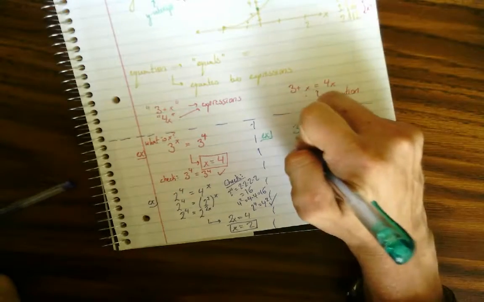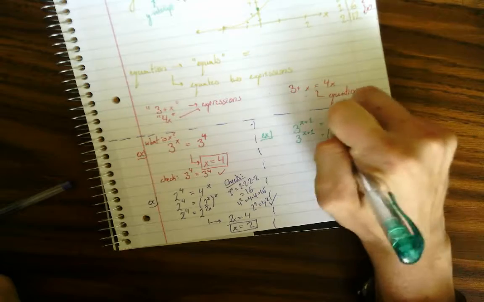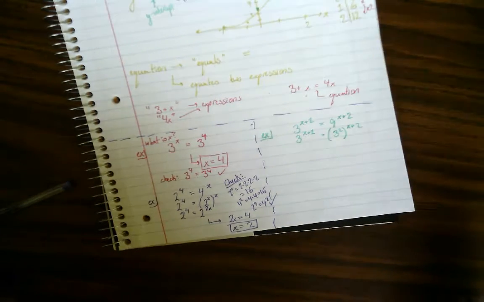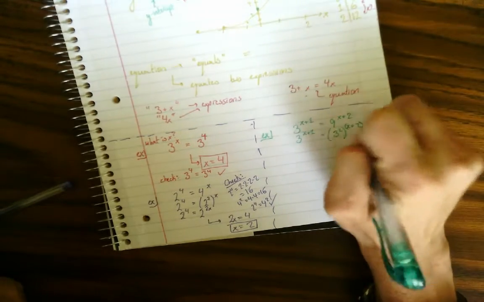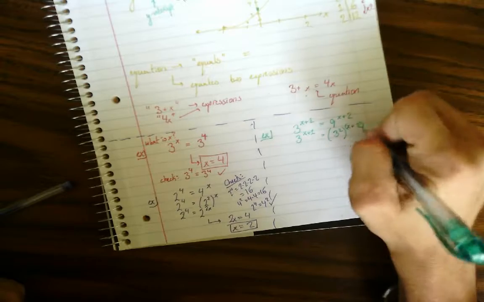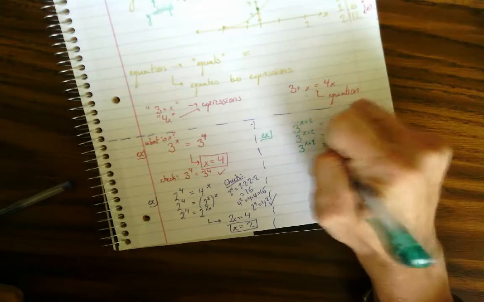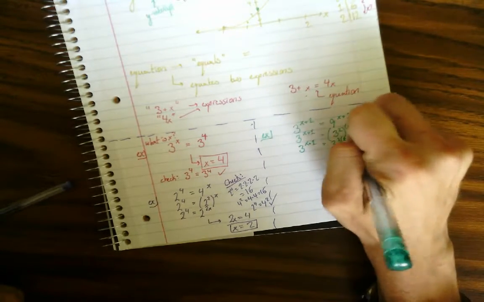So again, we can leave our 3 side alone. But we know 9 is just 3 squared. So we can raise that to the x plus 2. Well, here we have 2 times x plus 2, so we have 3 to the x plus 1 is equal to 3 to the 2 times x plus 2.